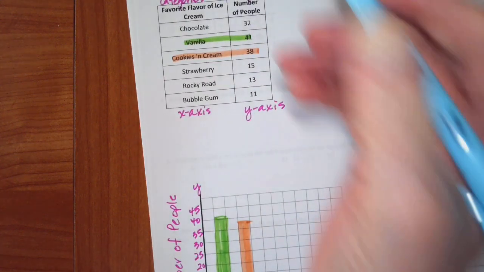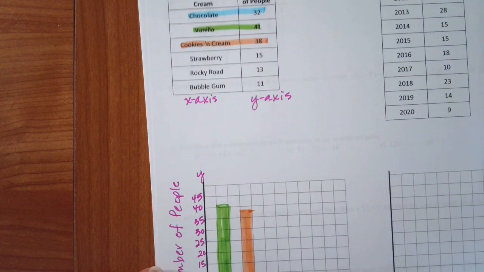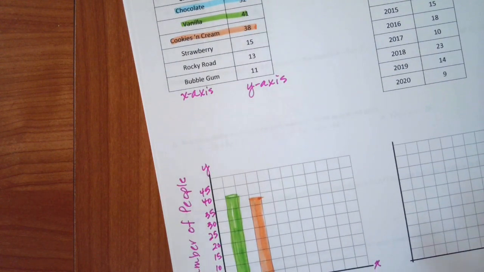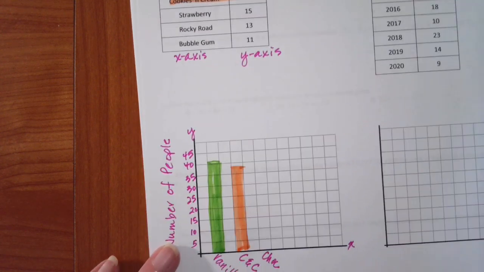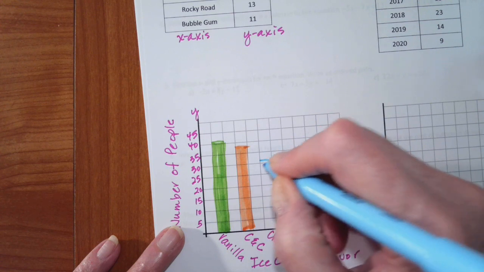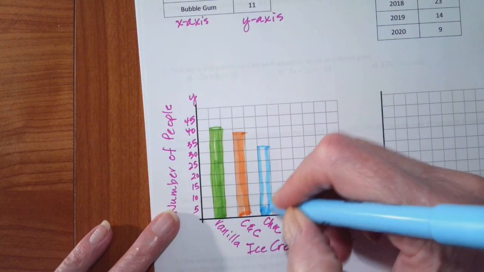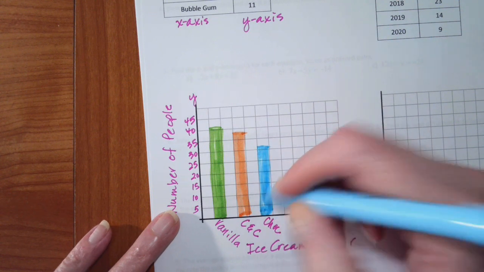The next highest one is going to be chocolate. Can't believe that anything beat out chocolate. So my chocolate is going to go up to 32, so just a little bit over 30. And of course you're going to estimate these the best you can. And you'll create a bar for that.